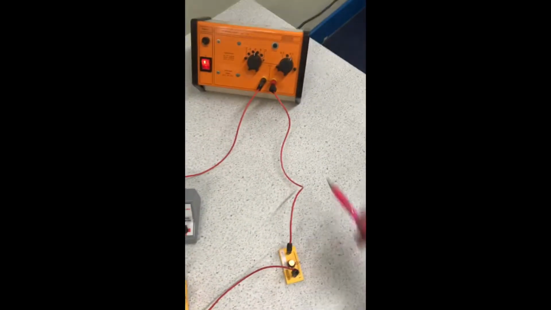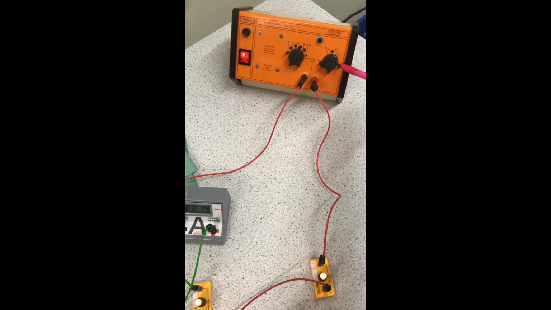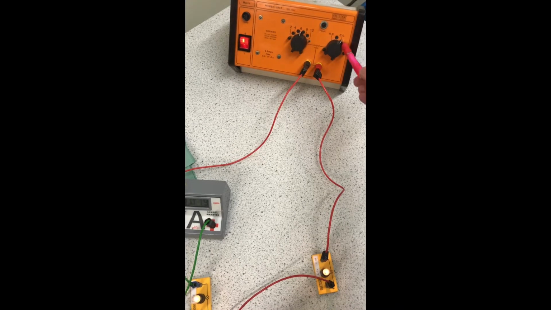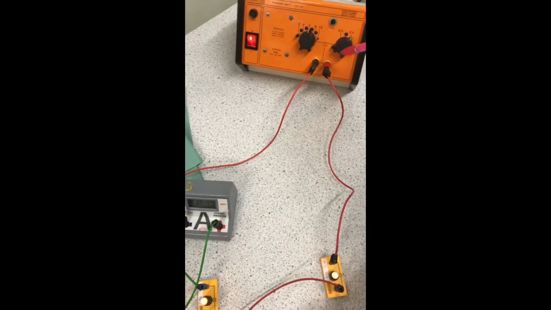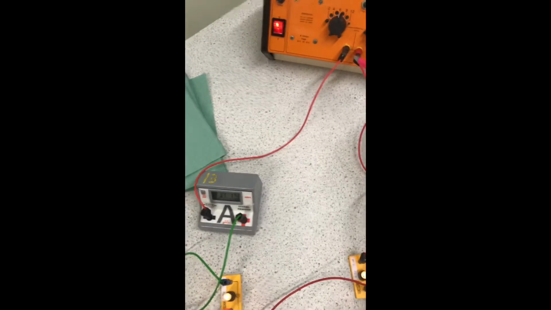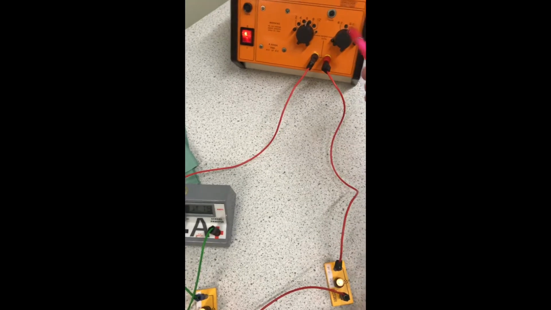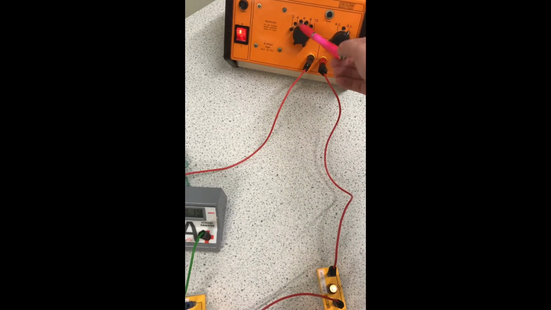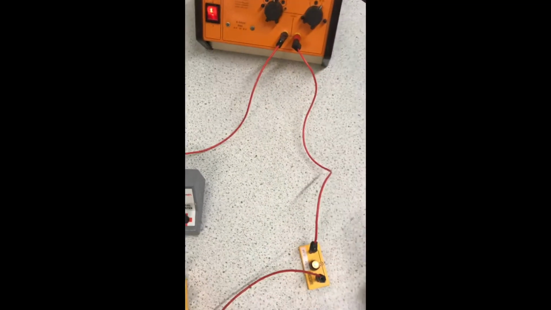I've set up the same circuit here. We have a power bank. In this case, it is set to DC, direct current, so that the current only travels in one direction. And the voltage will remain constant for this entire experiment at 6 volts.